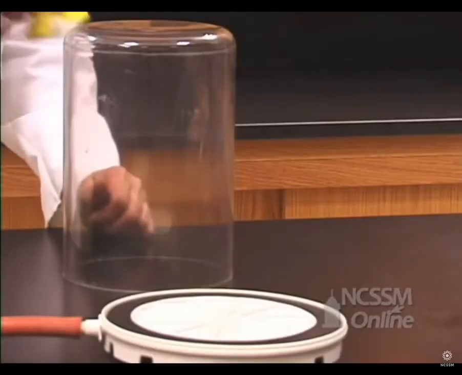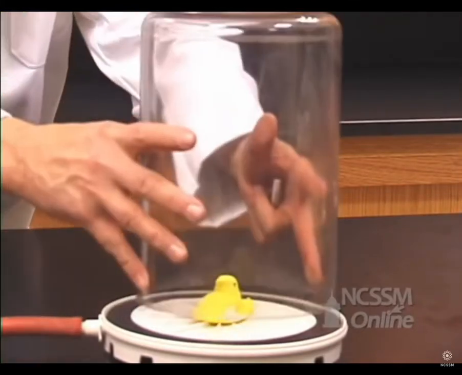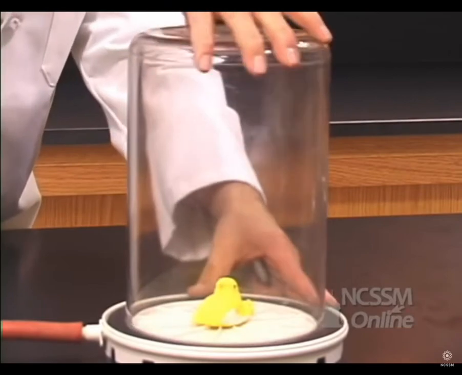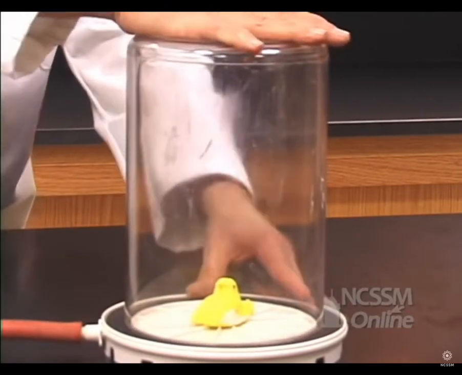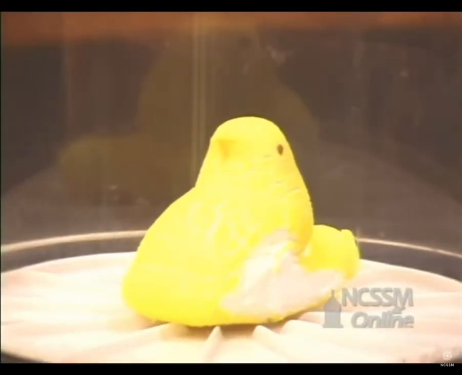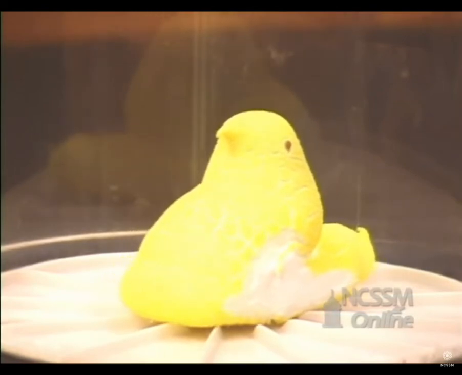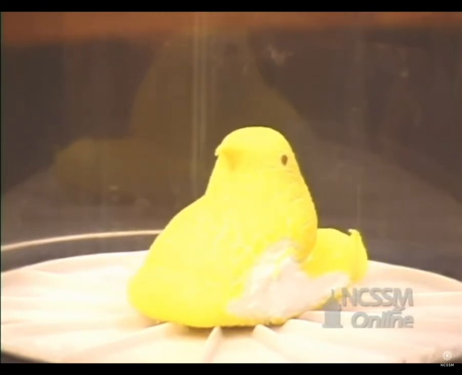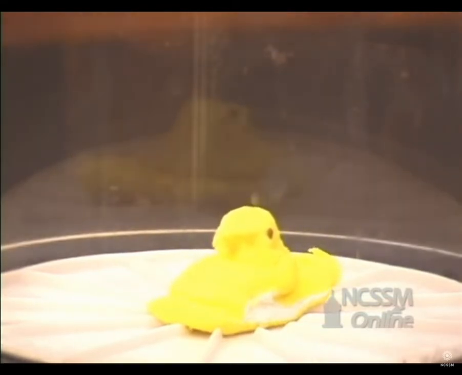As another demonstration of Boyle's Law, we will put a marshmallow Peep into our vacuum jar. The marshmallow contains air trapped in a mixture of gelatin and sugar. As we apply the vacuum, the pressure outside is lower than the pressure inside. The air in the Peep will expand to try and equalize the pressure. When we release the vacuum, the pressure increases and the volume decreases.